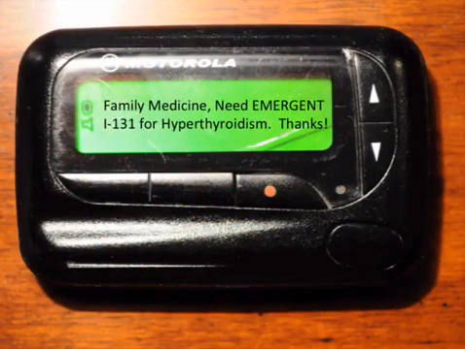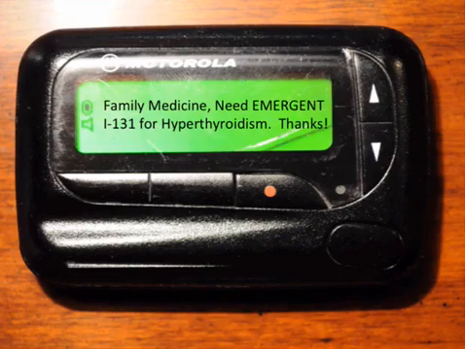So, family medicine called, and they want an emergent 131 treatment for hyperthyroidism. So this doesn't exist. There is no such thing as an emergent hyperthyroid treatment. You can always use medications to cool it down. The standard is methimazole. However, if you have an allergy, or the patient has white blood cell issues, remember, a side effect of methimazole is neutropenia. Or if the patient is pregnant, you want to use PTU. And the way that I remember that is P for pregnant, P for PTU.